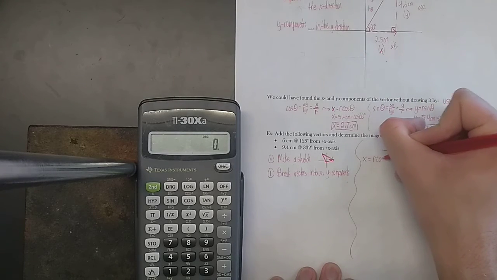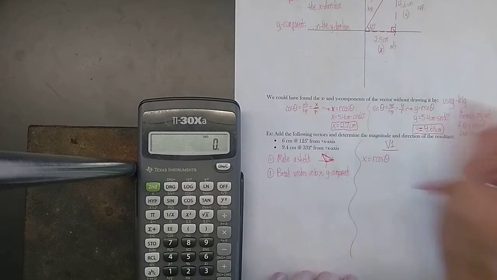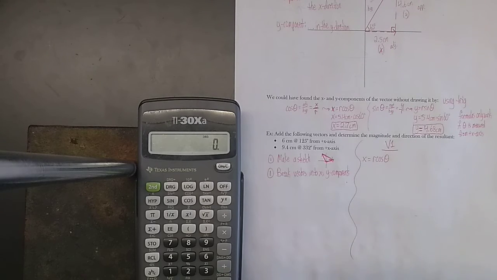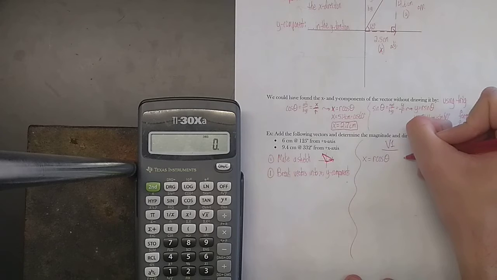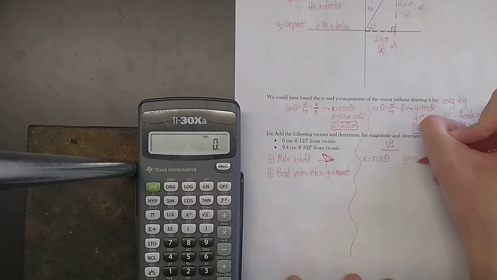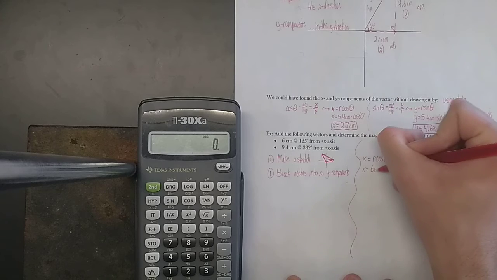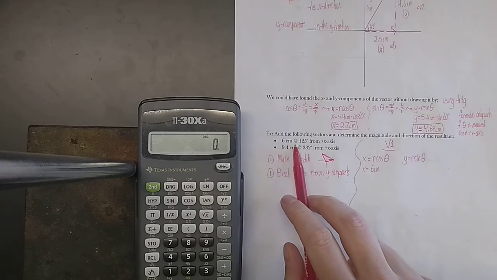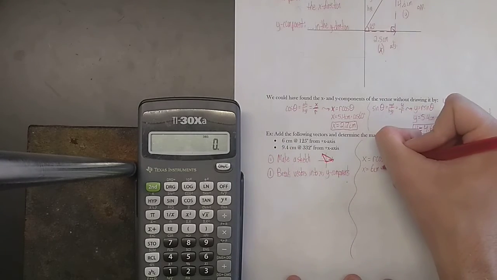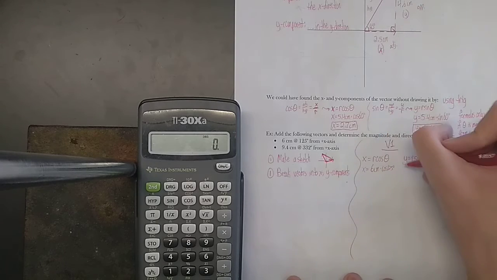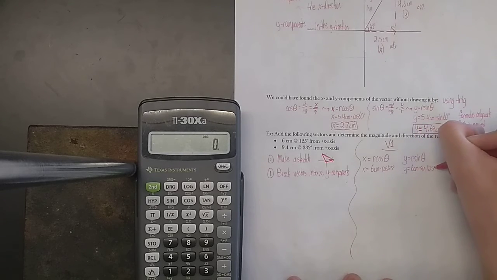X is r cosine theta, r being the length of the original vector, theta being the direction or the angle, and y equals r sine theta. For the first vector, it's 6 centimeters at 125 degrees. So we do 6 centimeters times the cosine of 125 degrees. For y, we do 6 centimeters times the sine of 125 degrees.